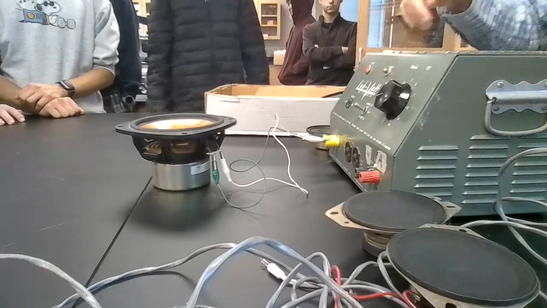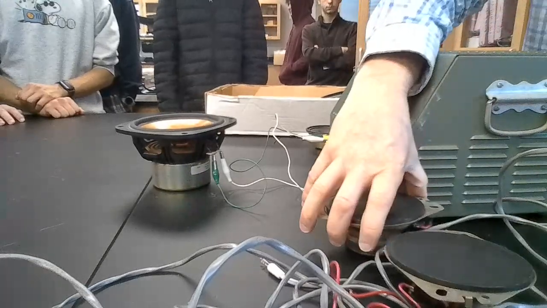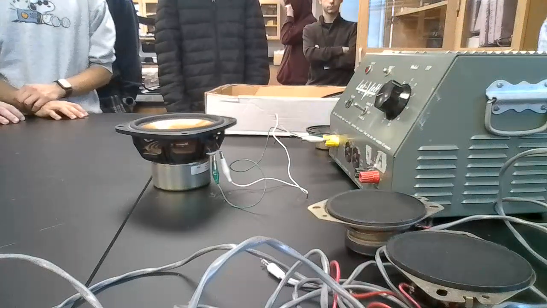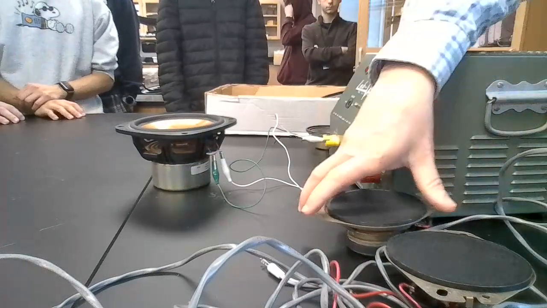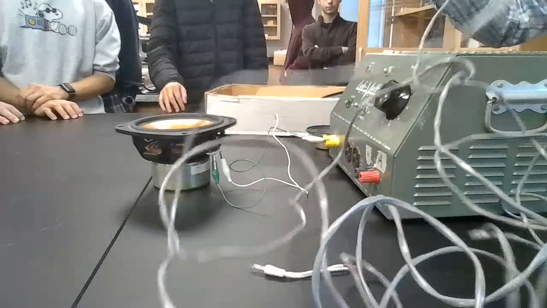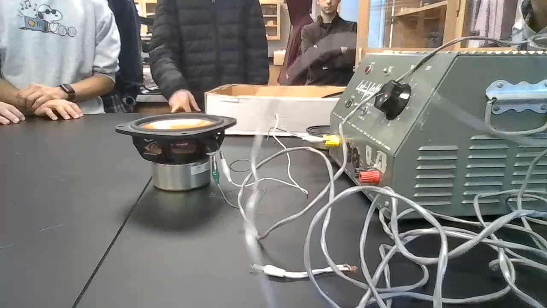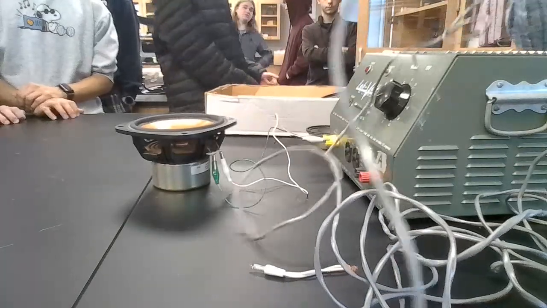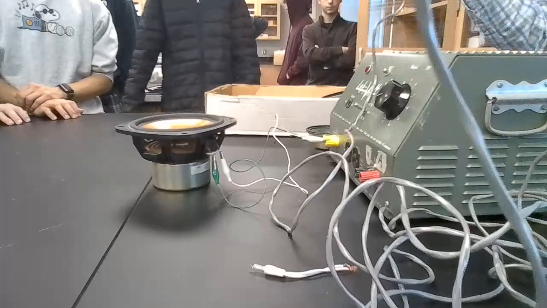Now, this, you know how we said microphones and speakers are like the same stuff? We got two speakers connected with speaker wire.